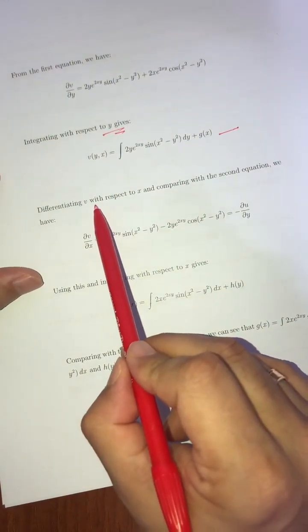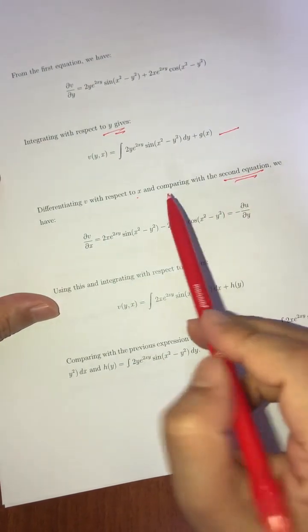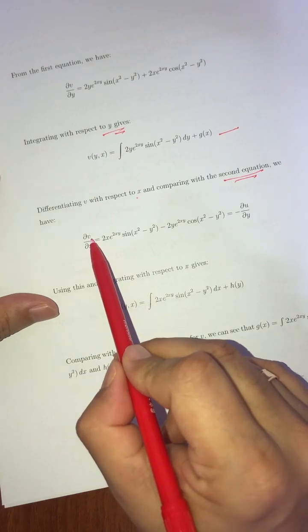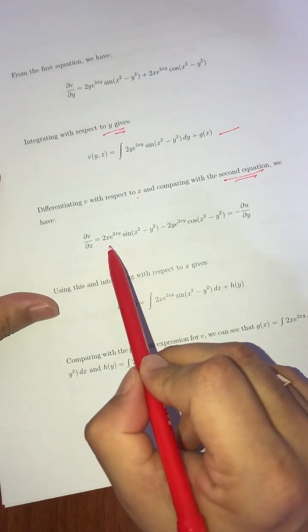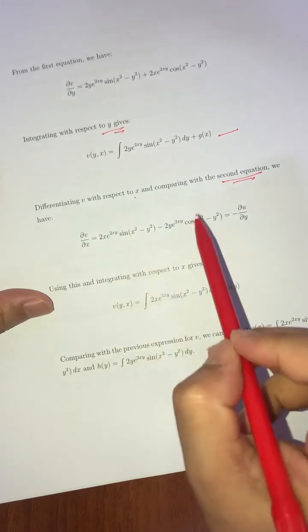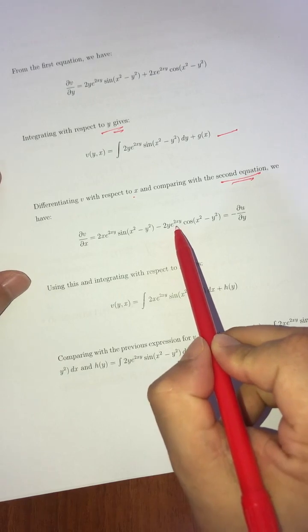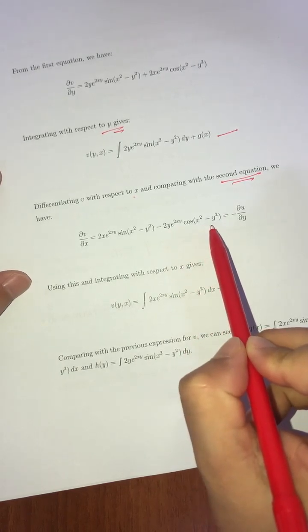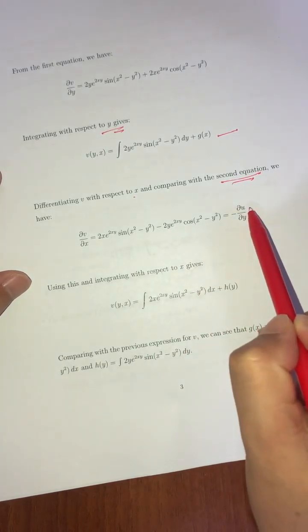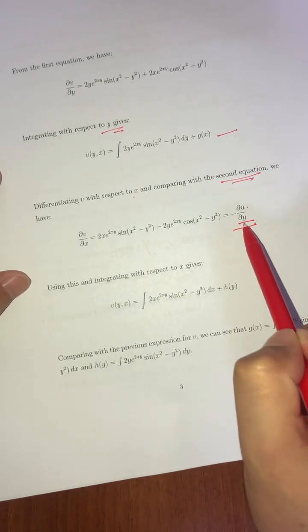Differentiating with respect to x and comparing with the second equation, we get the partial derivative of v with respect to x is equal to 2x e raised to power 2xy sin(x² − y²) minus 2y e raised to power 2xy cos(x² − y²), which is equal to the negative of the partial derivative of u with respect to y.